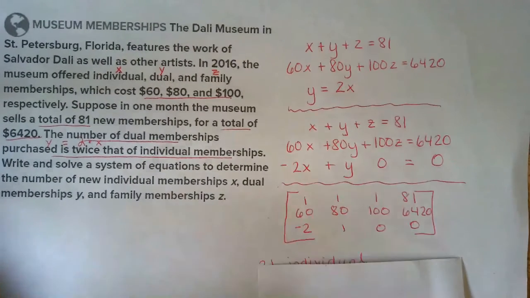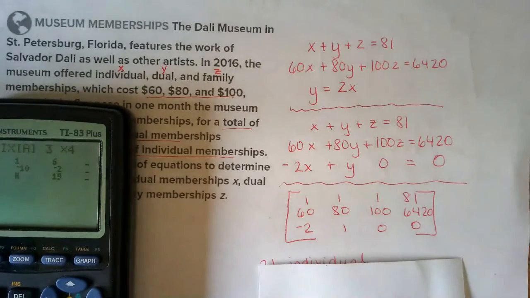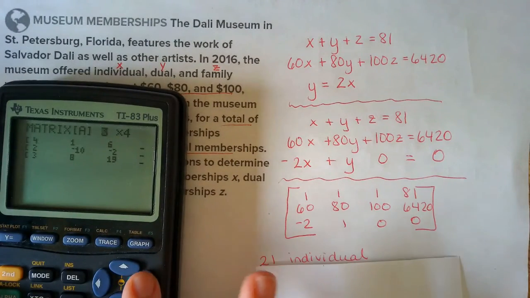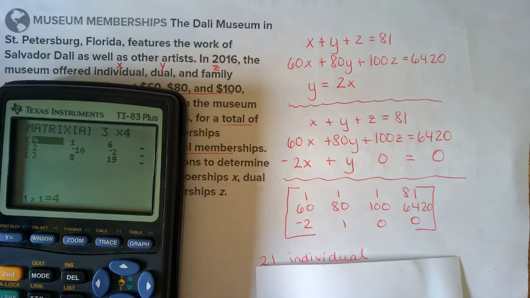So just like before, you would go ahead and type in your 3x4. You would edit, type it in: 1, 1, 1, 81, 60, 80, 100, 6420, and then negative 2, 1, 0, 0.